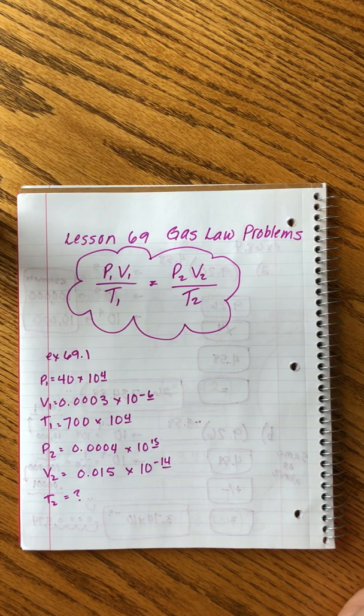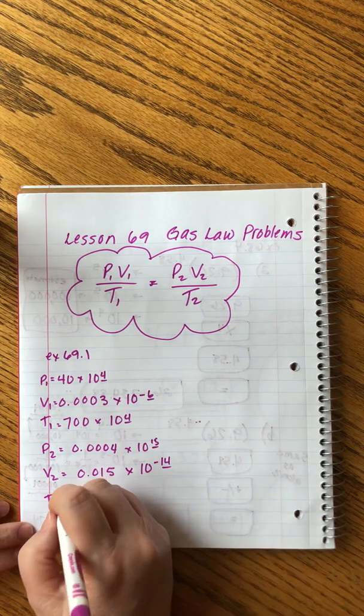And then it says something interesting. Begin by solving the equation for T2.